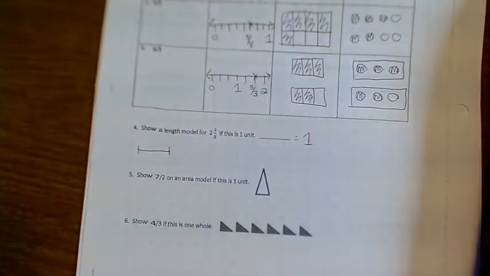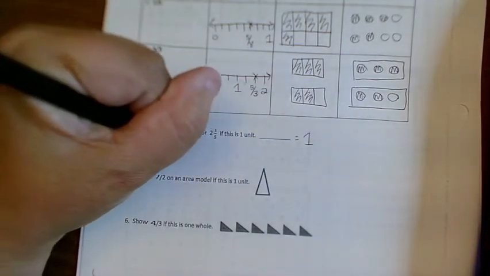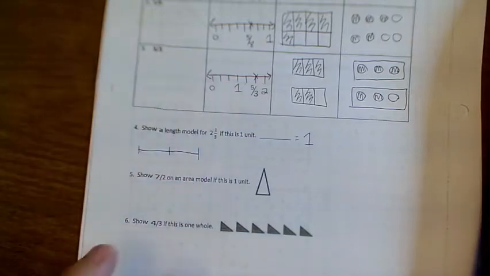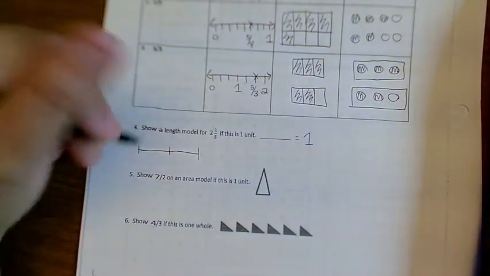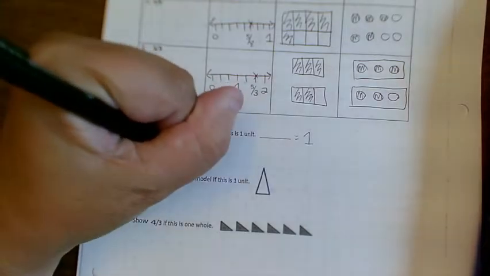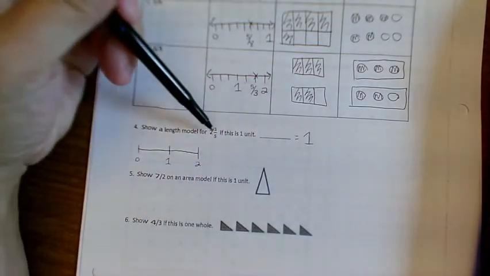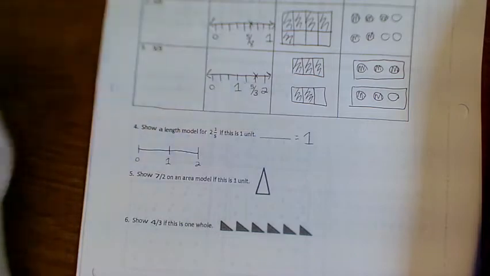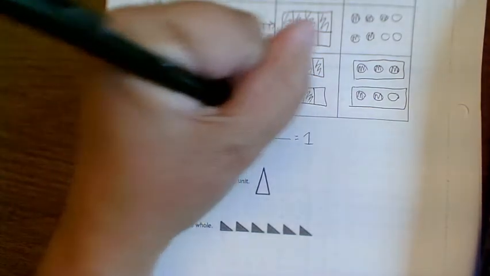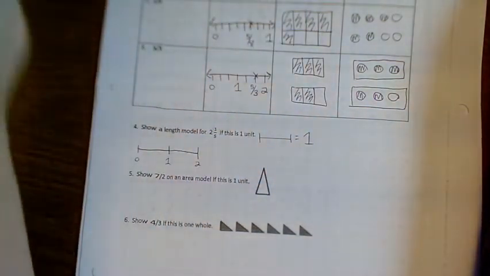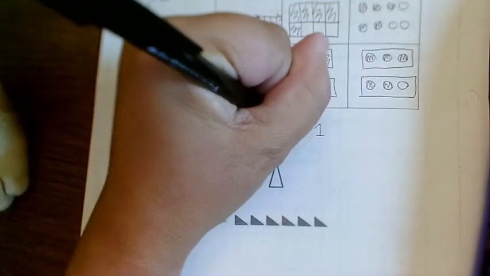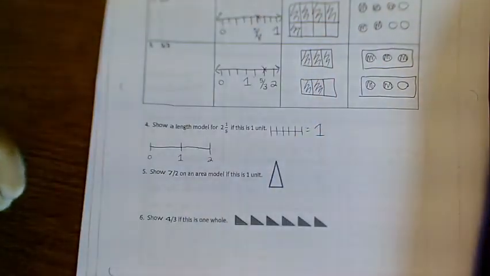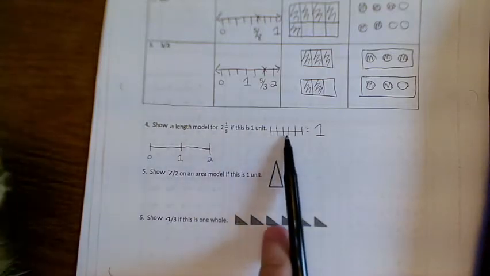So maybe that's 1 unit. Here's how long a second unit would be. So 2 of those lines together. And then a 5th. In order to figure out how big a 5th would be, we would need to split this into 5 parts, 1, 2, 3, 4, 5.